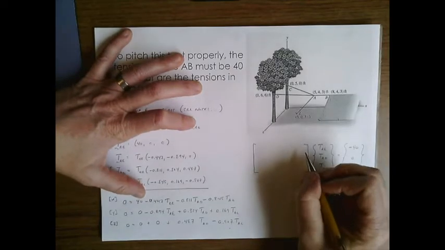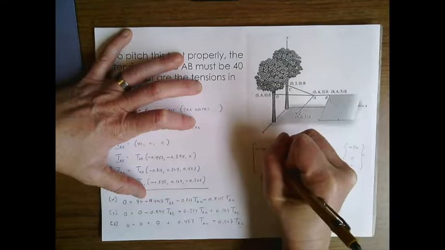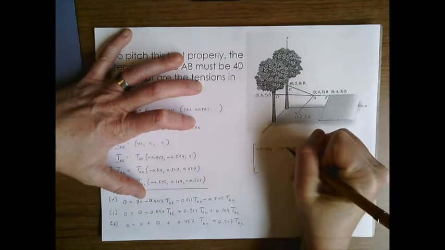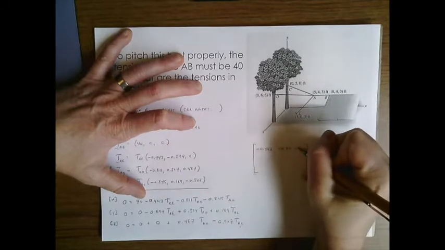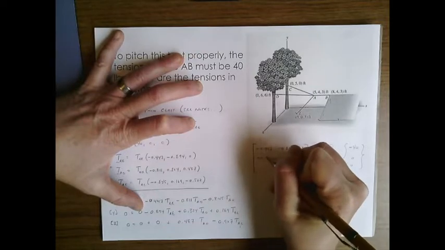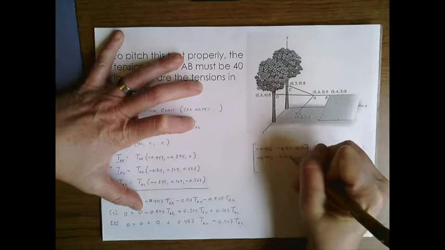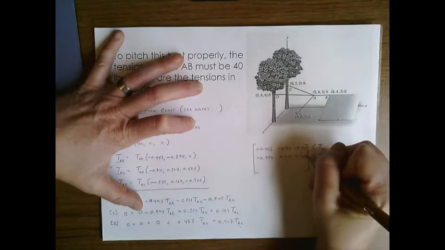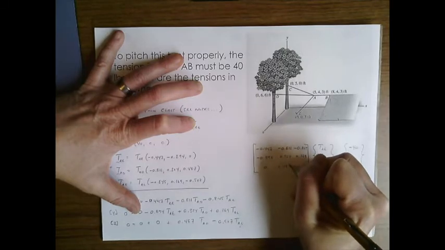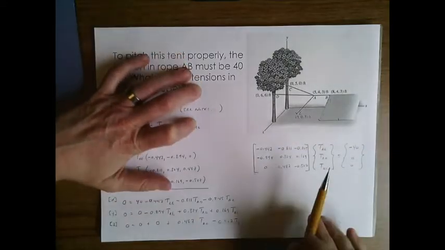And in the matrix I would have all of the multipliers: negative 0.447, negative 0.811, negative 0.845, negative 0.894, positive 0.324, positive 0.169, 0, 0.487, negative 0.507.